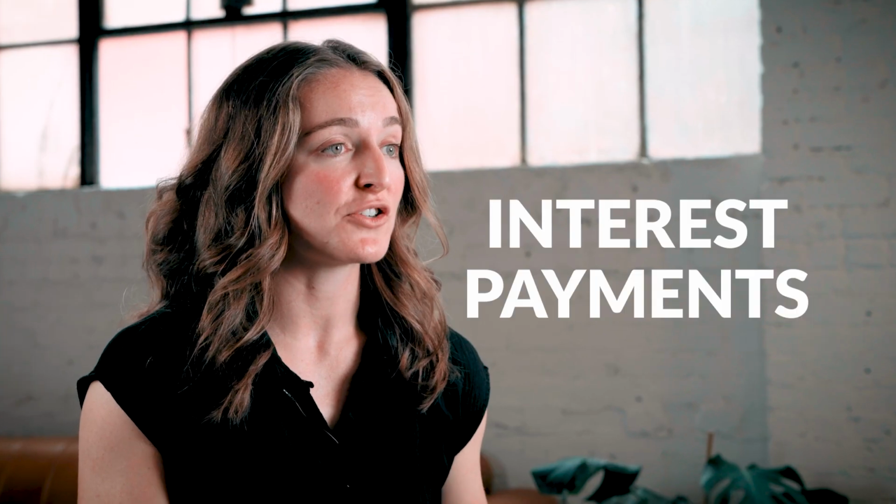For example, interest payments. If you're looking at a business to buy and there is a loan on that business, whether it's an SBA loan, an equipment loan, or some other type of debt, you're going to see interest payments listed as an expense and lowering the net income. But the thing is, when you buy a business, you're most of the time buying it debt-free. So that specific interest payment wouldn't apply to you.